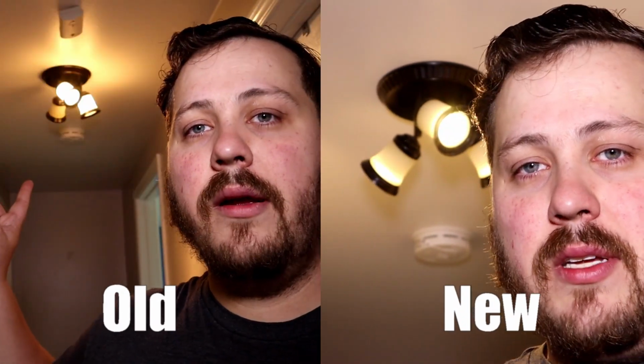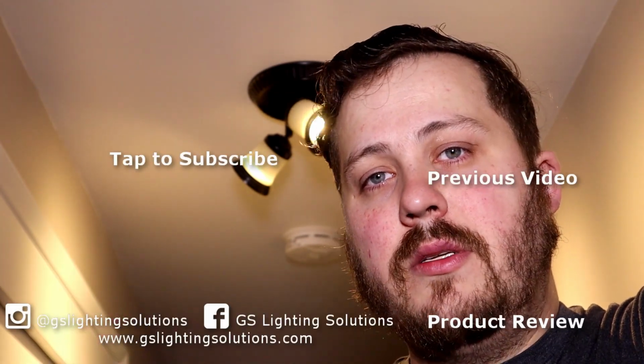And there you go. That is basically how you change a not regular light bulb on kind of more specialty lighting. As you can also tell, the color temperature is the same as it previously was, so it doesn't really change any of the aesthetics or anything else of how it looks.